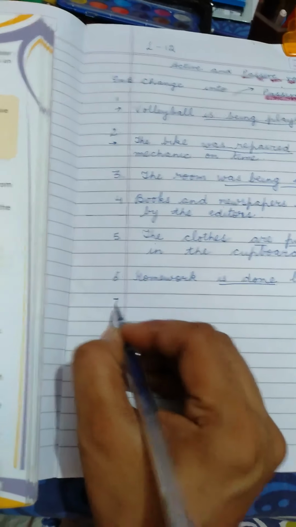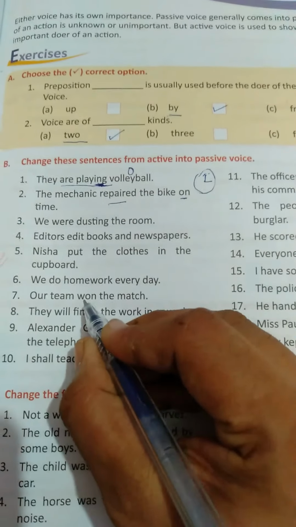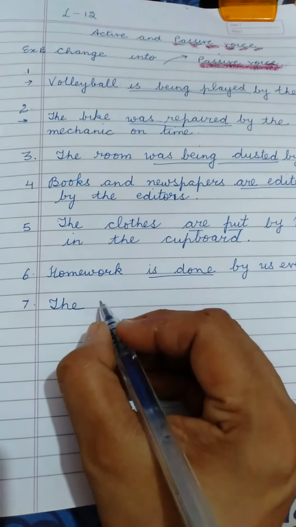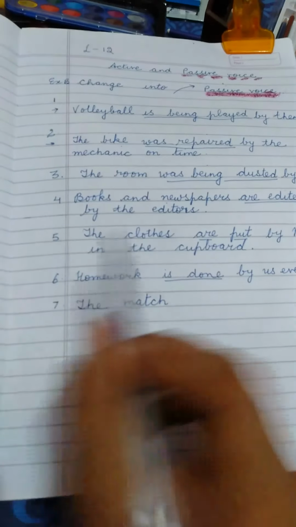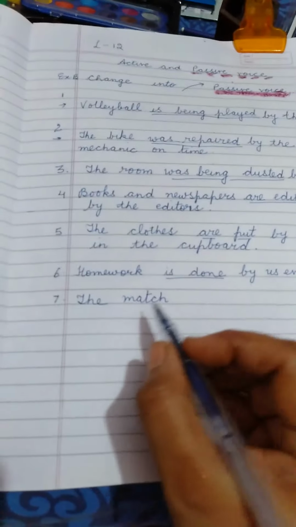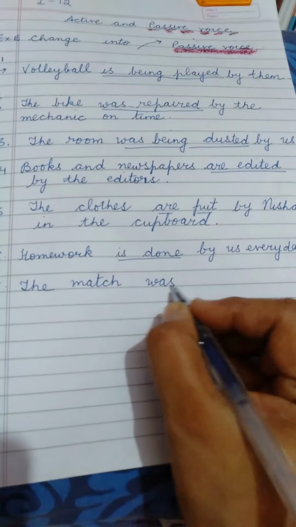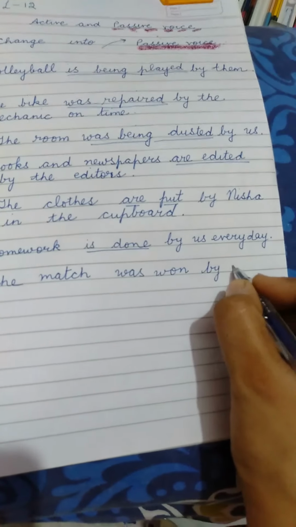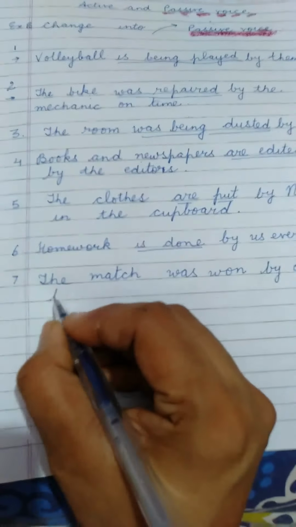Number 7. Our team won the match. Won is telling you verb second form, so keep in mind. The match was. Sometimes while writing and holding the phone, I prefer to write a few sentences because this is like the maths exercise. While doing, you will learn. The match was won by our team.